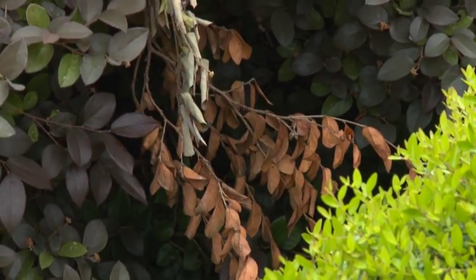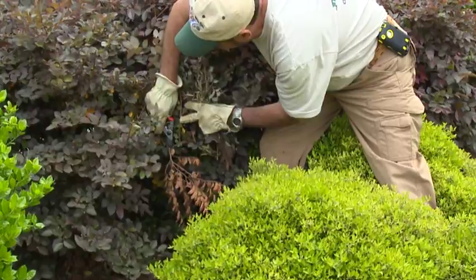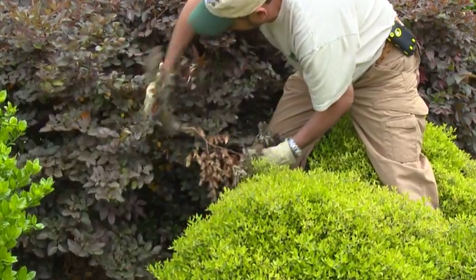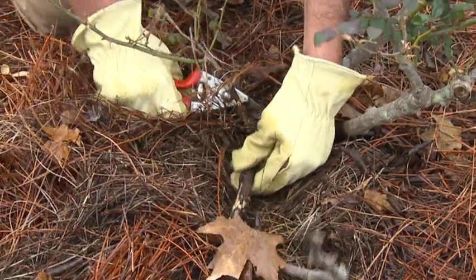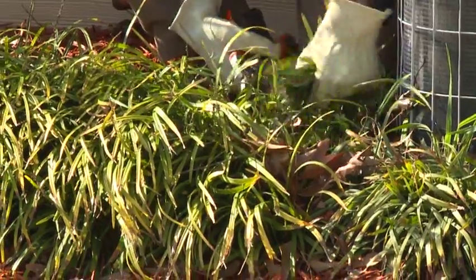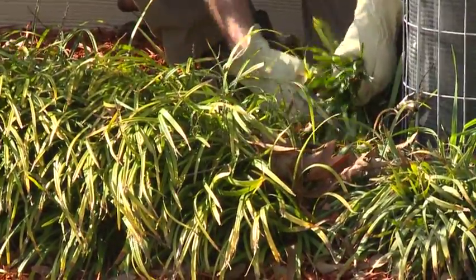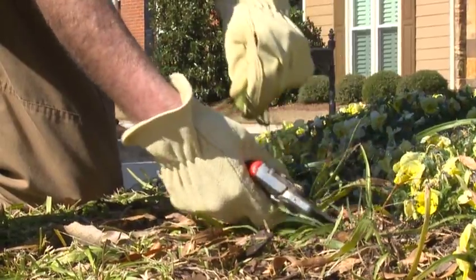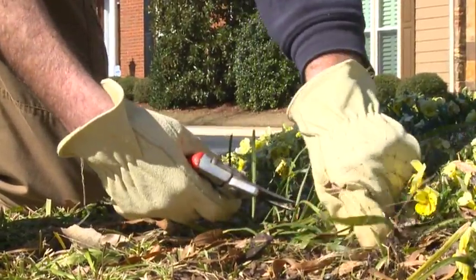Every pruning cut should be made with an objective in mind. One of the most obvious reasons to prune is to remove dead, diseased, or broken branches. Sometimes pruning is done to remove old foliage from the previous season to make way for new spring growth.